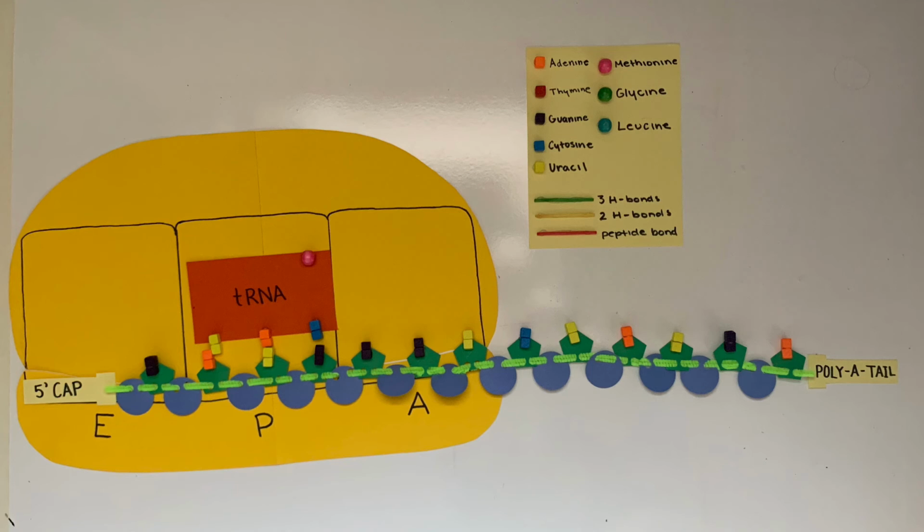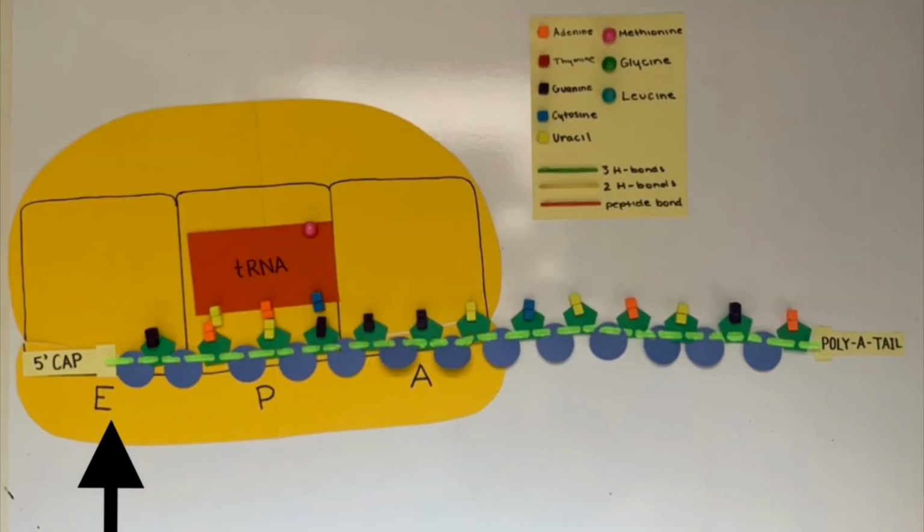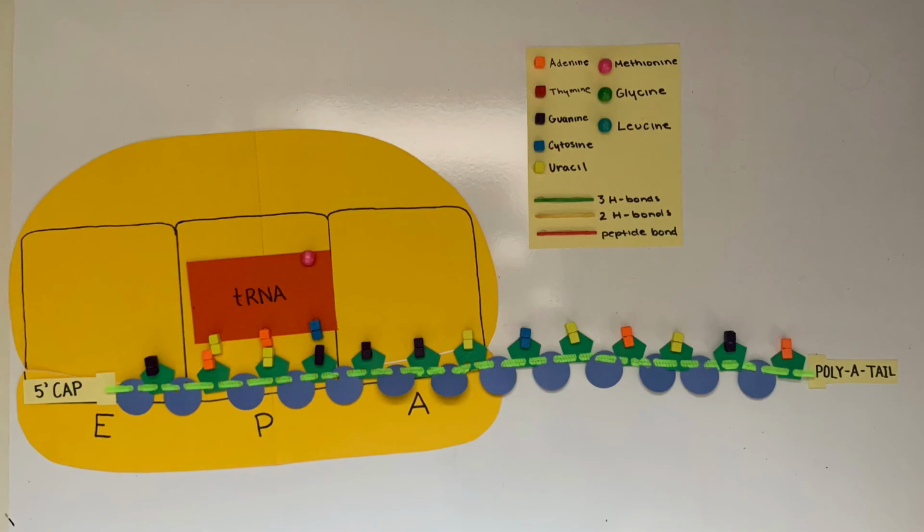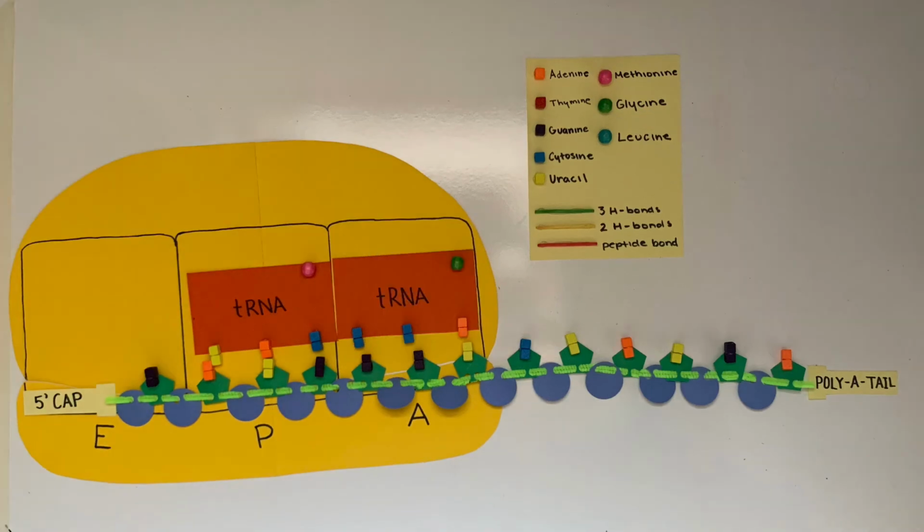The next step is elongation. The ribosome has 3 binding sites, the exit site E, the peptidyl site P, and the amino acyl site A. The binding sites accommodate the transfer RNAs that enter the ribosome at the A site. Anticodons are found at the base of tRNA and bind to the corresponding codons on the mRNA strand. The table of codons is used to find which amino acid corresponds to each codon.